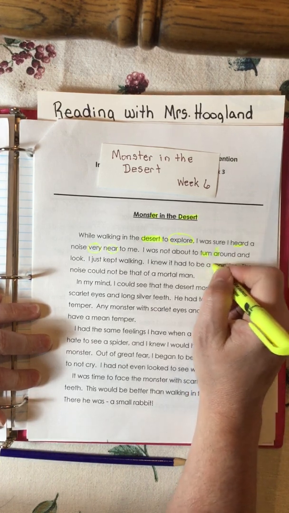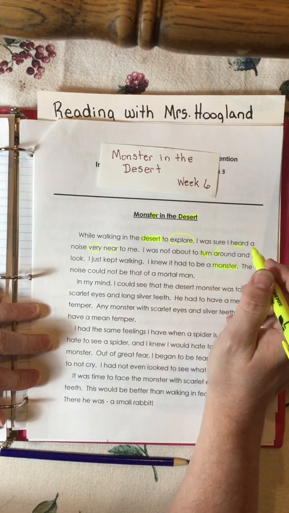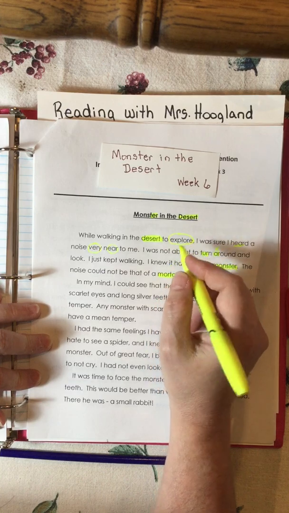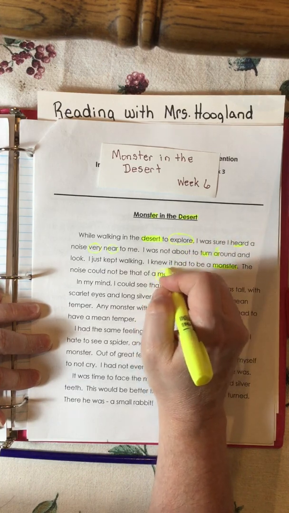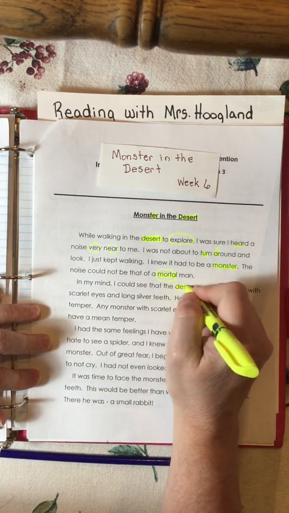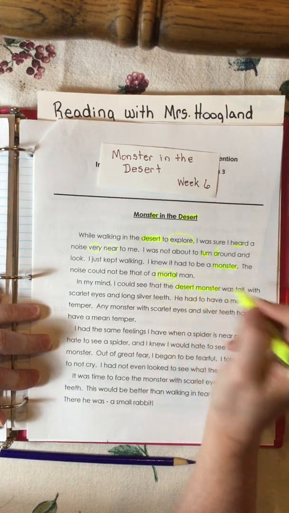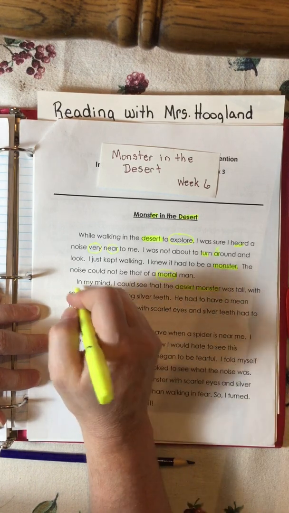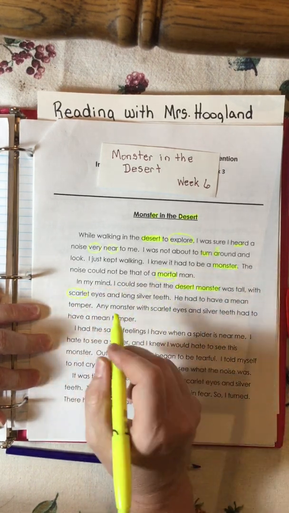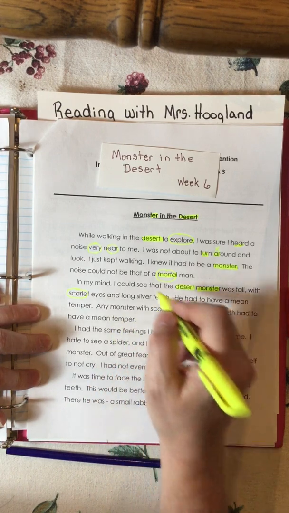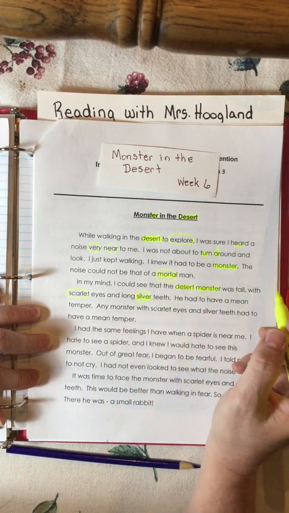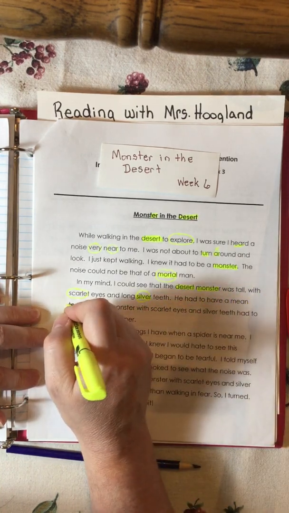We have monster here. Mortal. I don't think we talked about that one, but that one's here. Mortal means that you don't live forever. Then we have desert, monster. Ooh, we didn't have this word, but we've had this word before. This word is scarlet. Silver is a word that has a in it. Temper. Ooh.